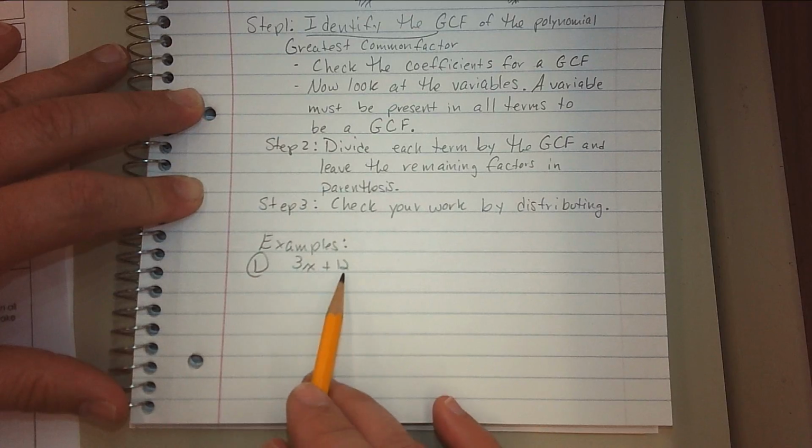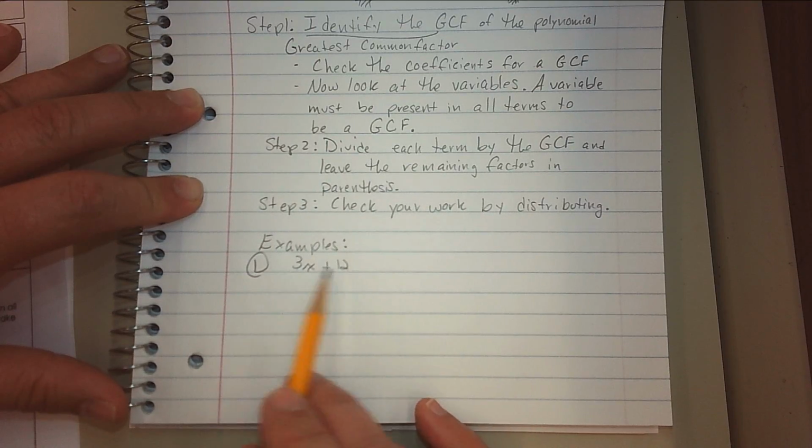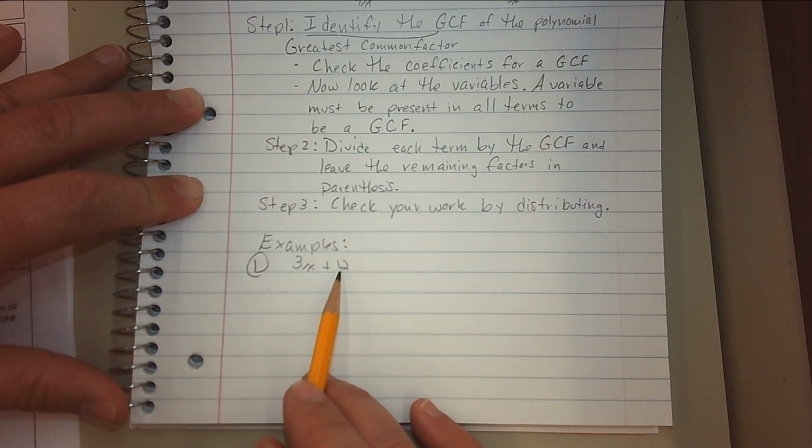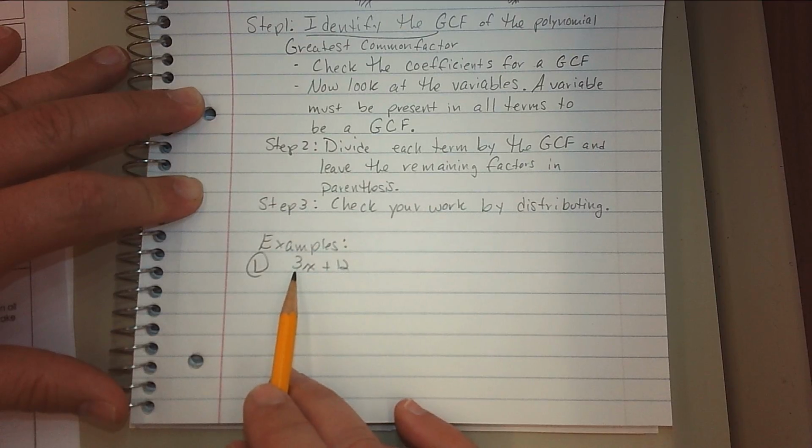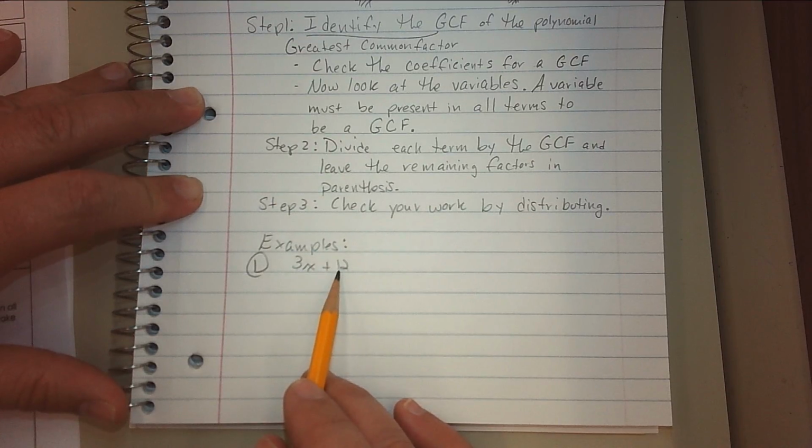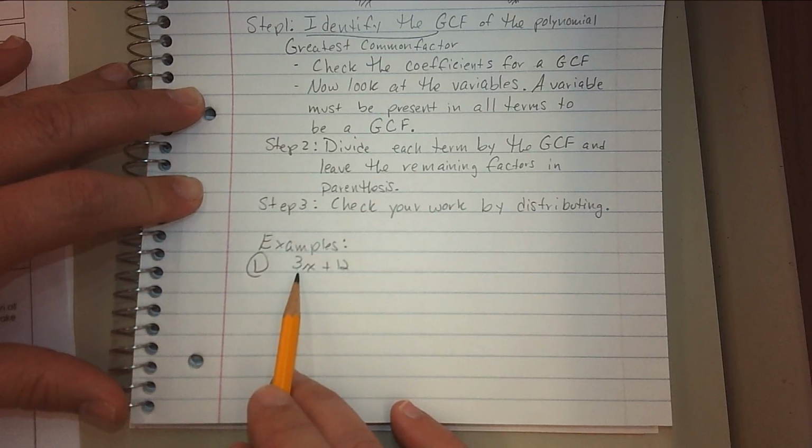This is the numbers in front of the variables. This is a constant, so that counts too for a GCF. So what number can go into 3 and 12? A lot of the times it'll just be that first number, and in this case that's true. It won't always be that, but a lot of the times that's a good place to start. So we can divide 3 into both of these numbers.